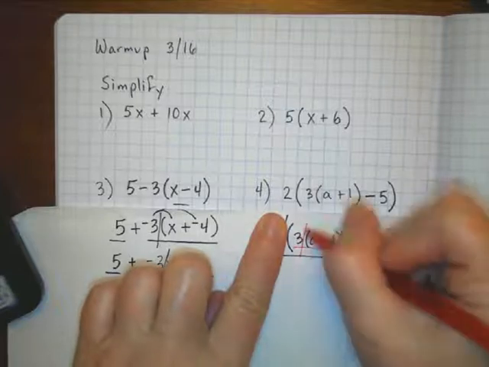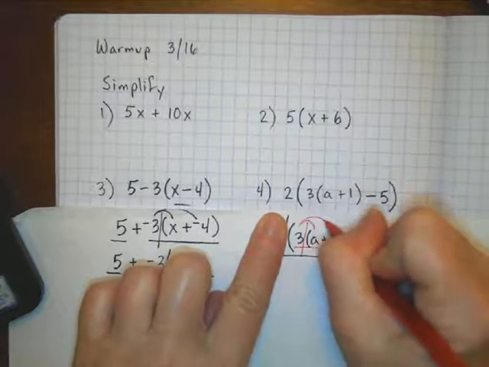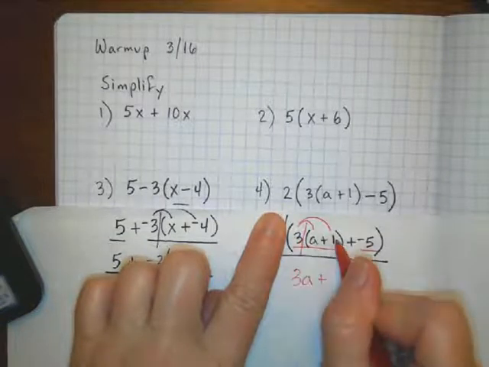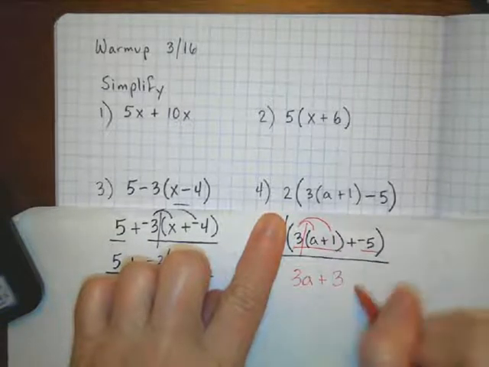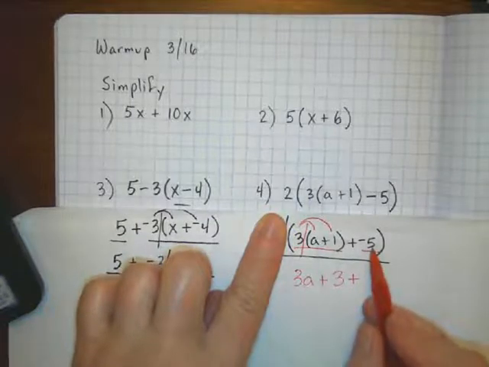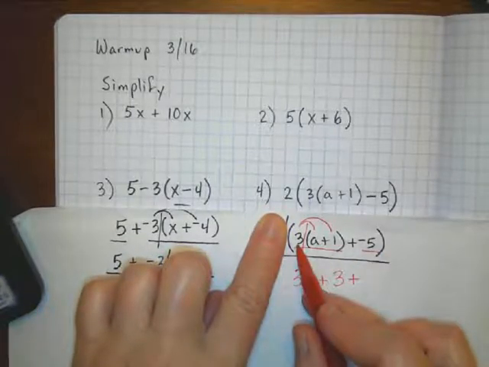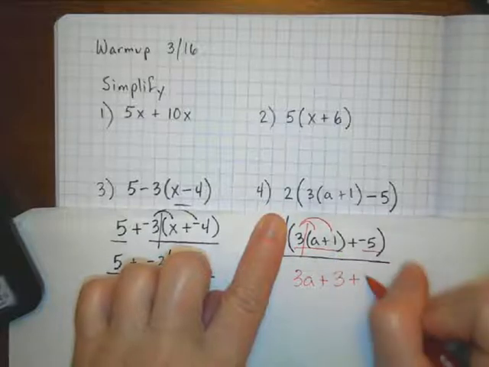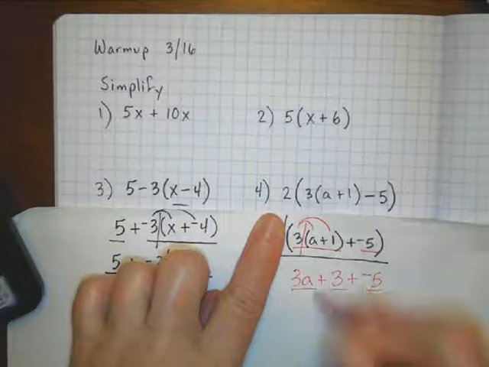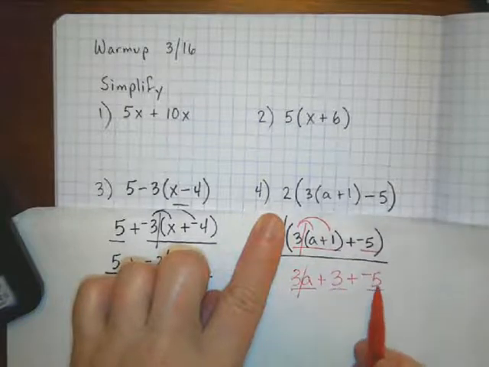So I'm going to distribute. So I get 3a plus 3 times 1 is 3 plus negative 5. Notice I'm not multiplying the negative 5 with the 3. It's not in the same term. Now I'm going to parse that again. I have like terms, the 3 and the negative 5.